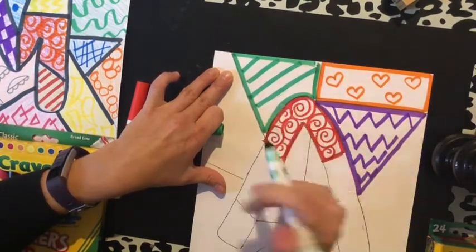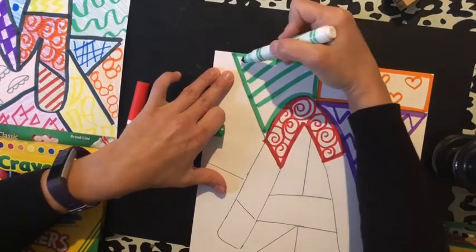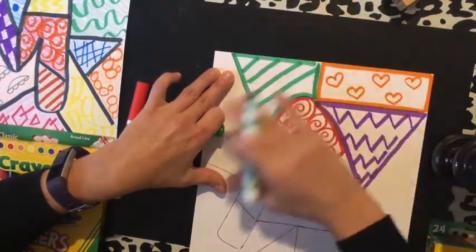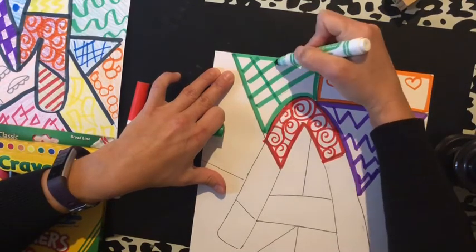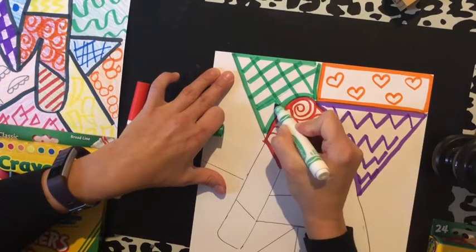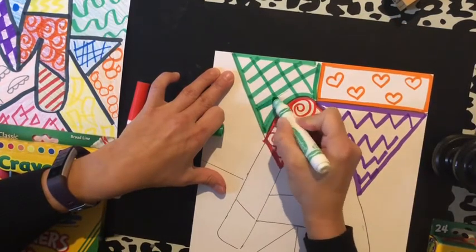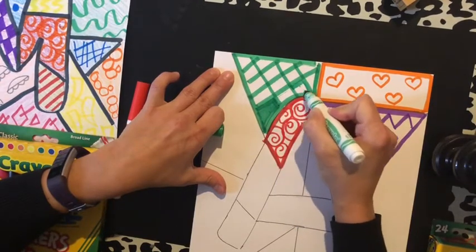So this one I want to color in a checkered pattern. So I would make lines in one direction, horizontal or vertical, and then the opposite direction. And like a checkerboard, you color every other one.